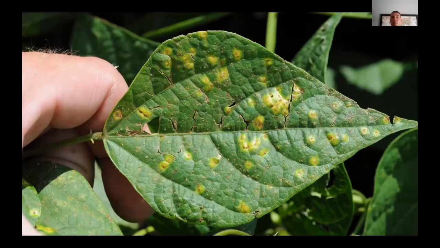But usually the hot spots are in the middle of the canopy, and that's because you have better conditions for it to develop early. You've got more dew. You've got a thick canopy. Those lower leaves remain wet longer.